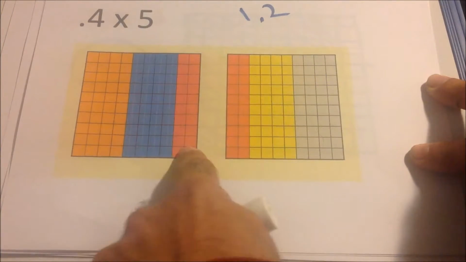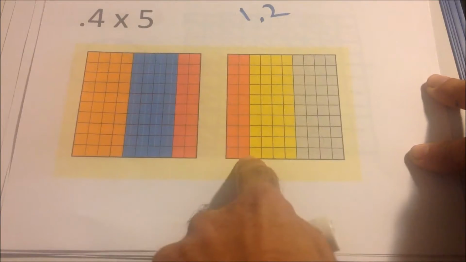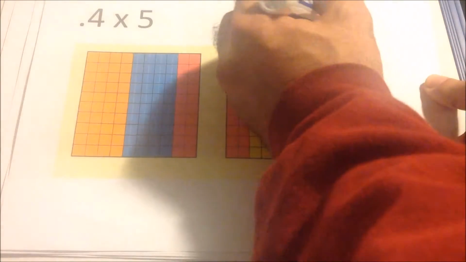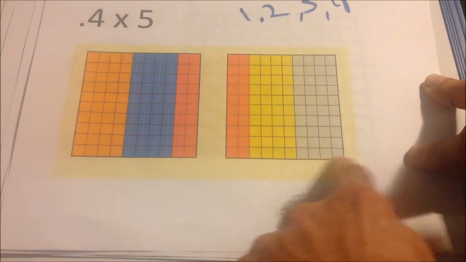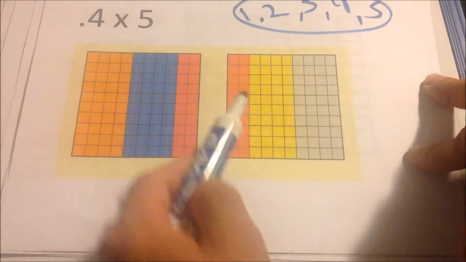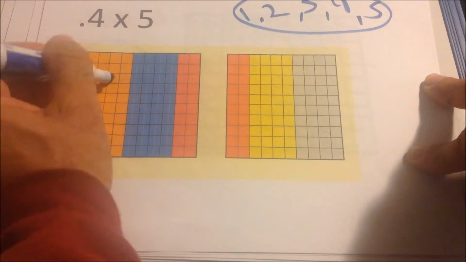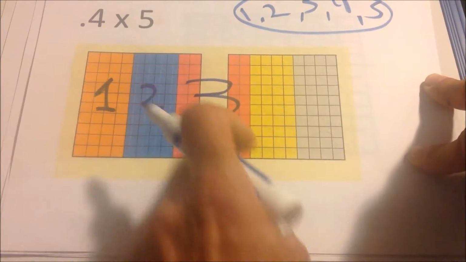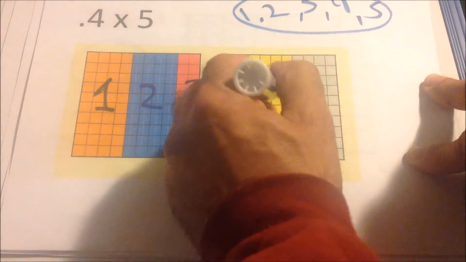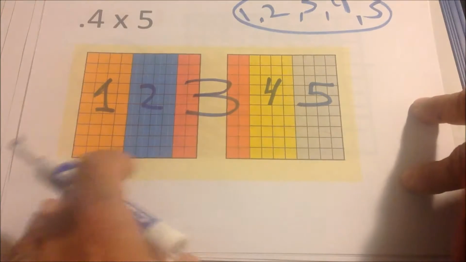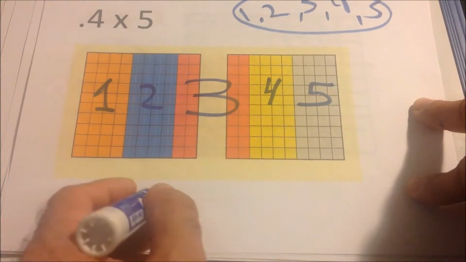So now we have 4. 1, 2, 3, 4 of the red. So that's 3. 4 of the yellow. That's 4. And 4 of the gray. That's 5. We put in 4/10 5 times. Here's 1 time, 2 times, 3 times is the red. We had to go into another box. 4 times, 5 times. So we made 2 boxes. So 0.4 times 5 equals 2.